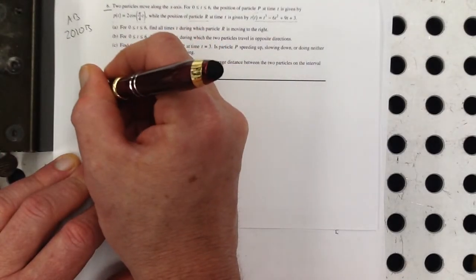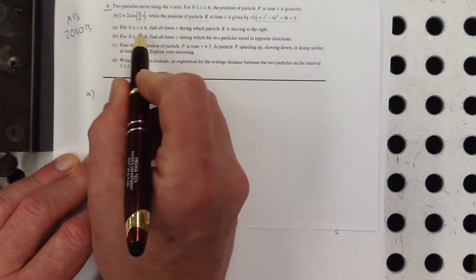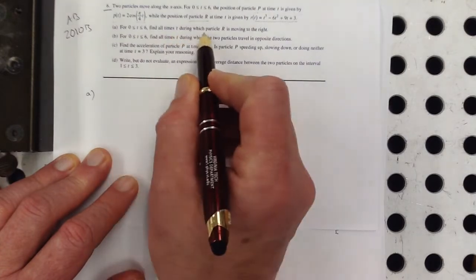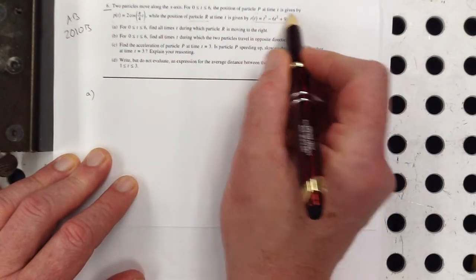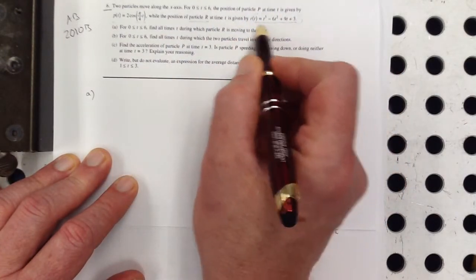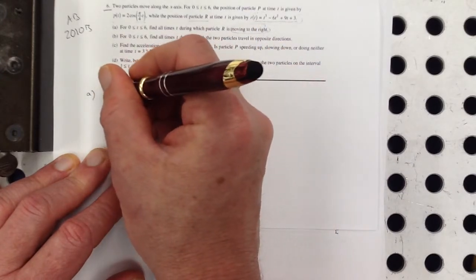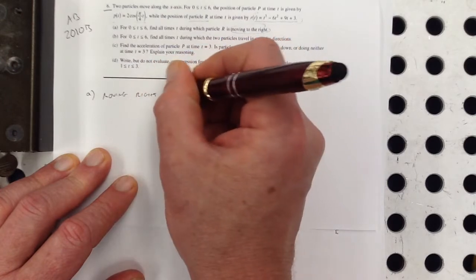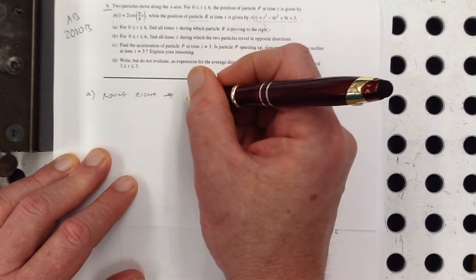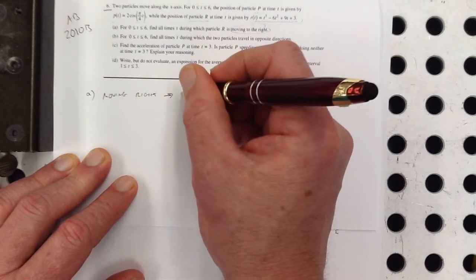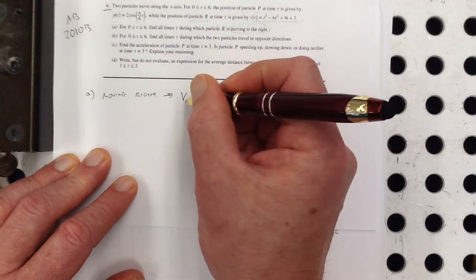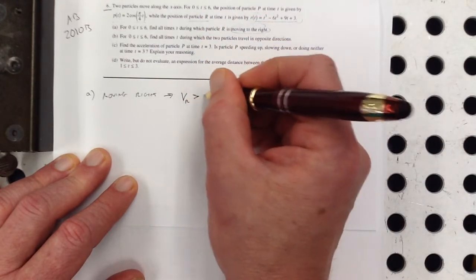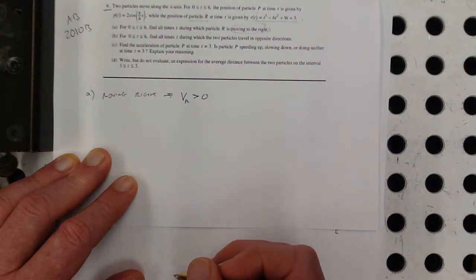Alright. So for times 0 to 6, find all times t during which the particle R, that's this one, is moving to the right. Moving to the right is the same as having a velocity, this is particle R, greater than 0. Right?